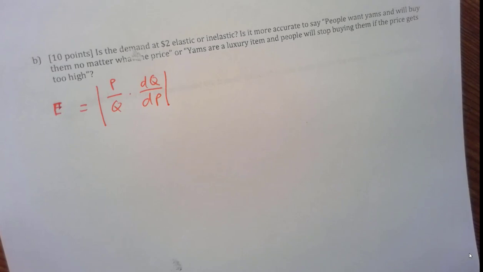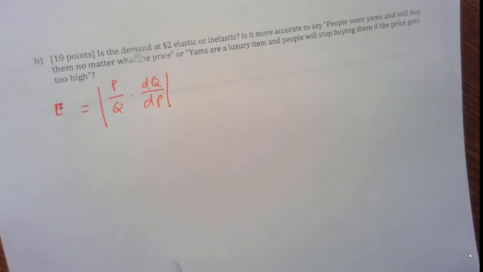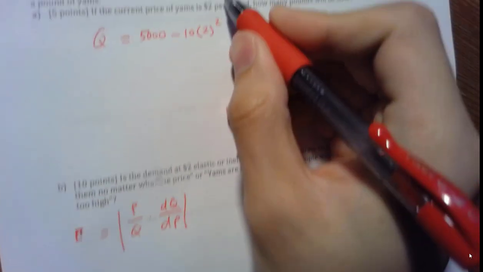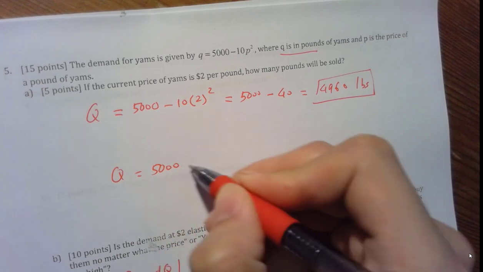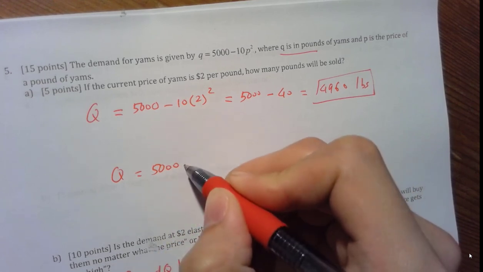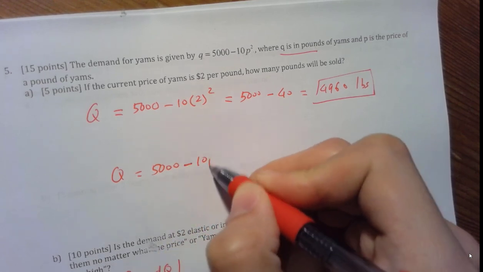Okay, so we have the function Q right here. Q equals 5,000 minus 10p squared.